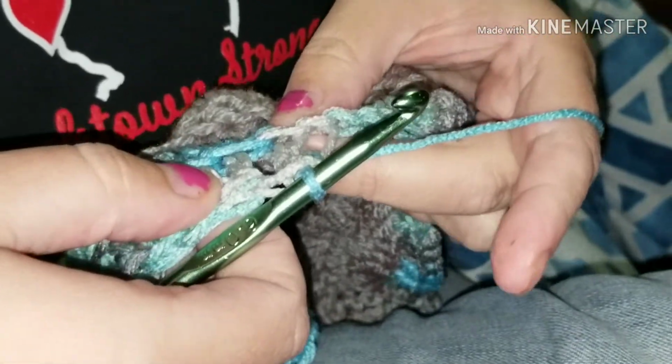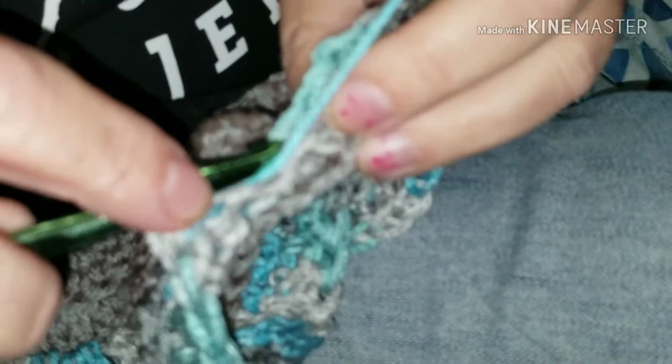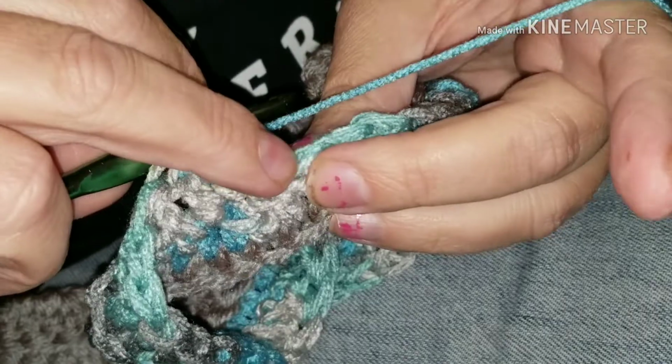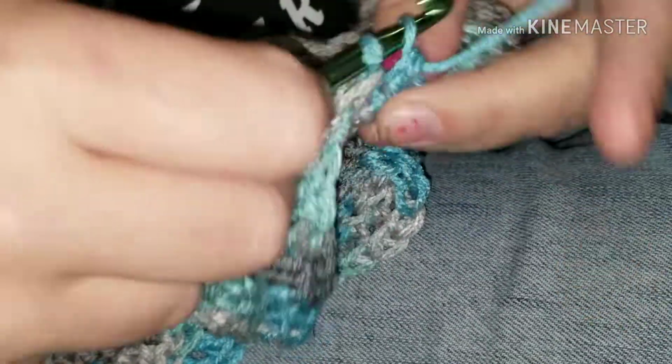My yarn is on the wrong side of me. Yes, I have to have my yarn on a certain side of me in order for me to do it right. Alright, so now I have to crochet 3 more. And see how I'm just going... You got that V there? See that V? You're only going into the back loop of that V.